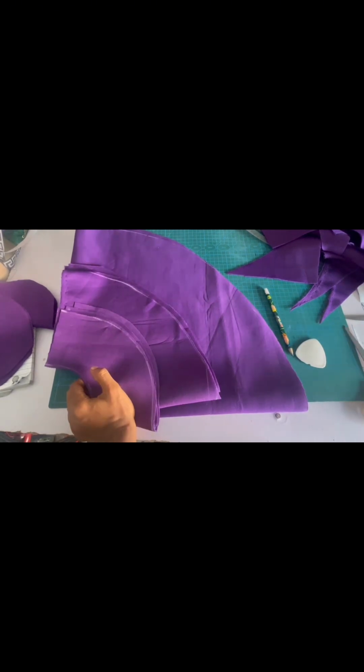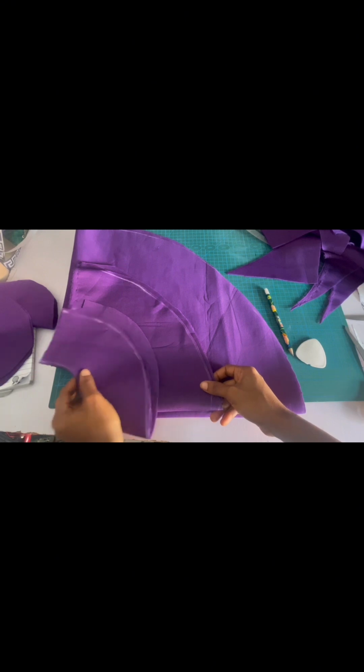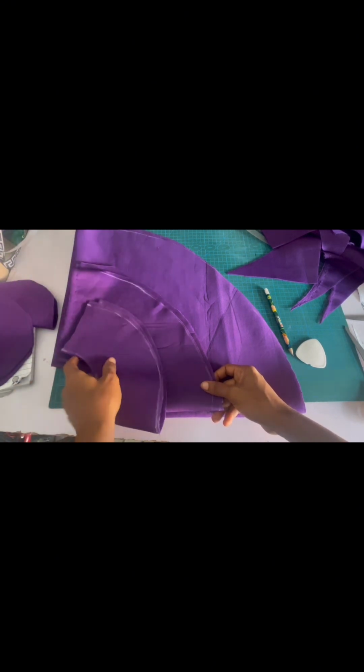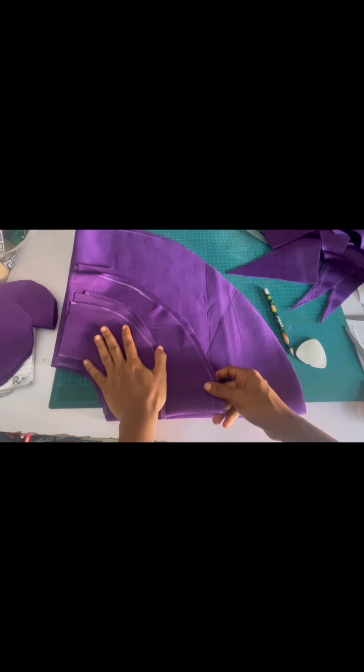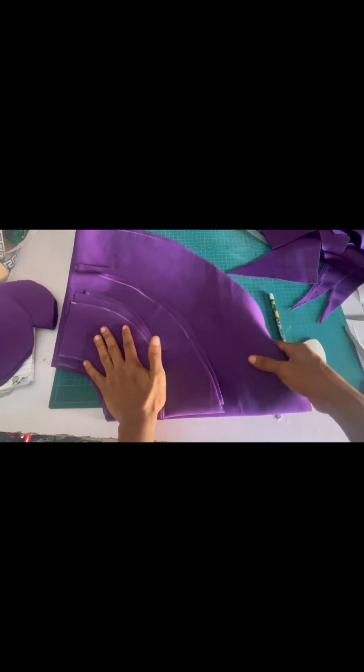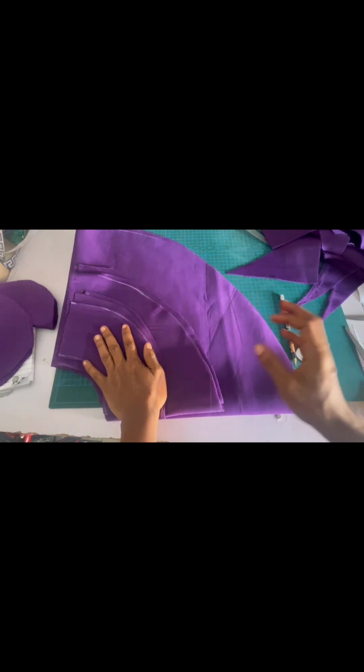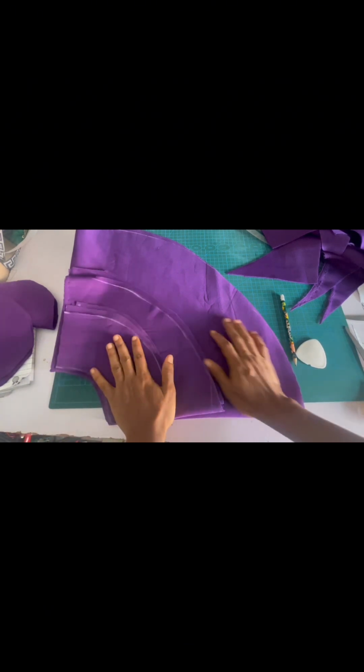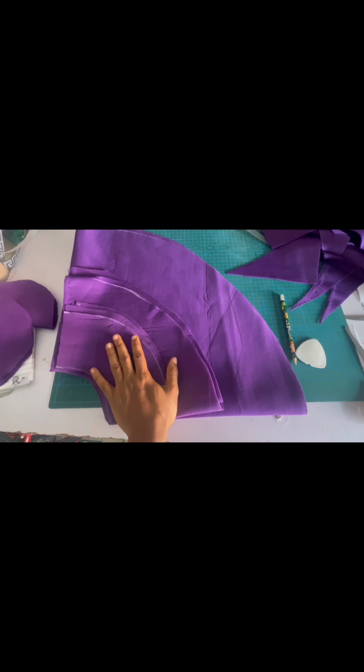So this is me seeing what I've cut. The first one is 14 inches, the second one is 7 inches, while the smallest one is 3.5 inches. So yeah, I am just trying to work with it. I think that's it. Okay, that's all for the skirt.